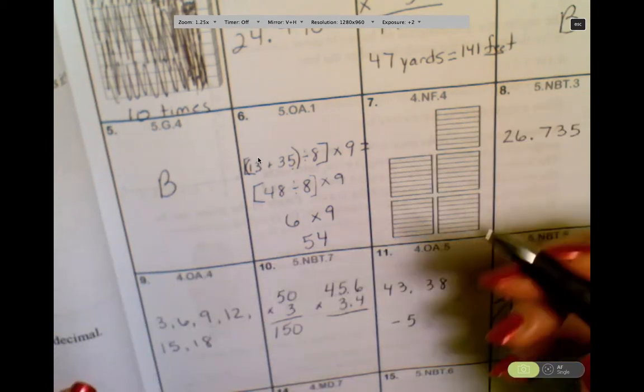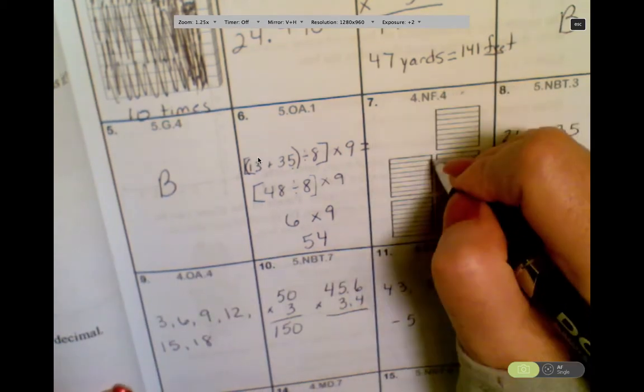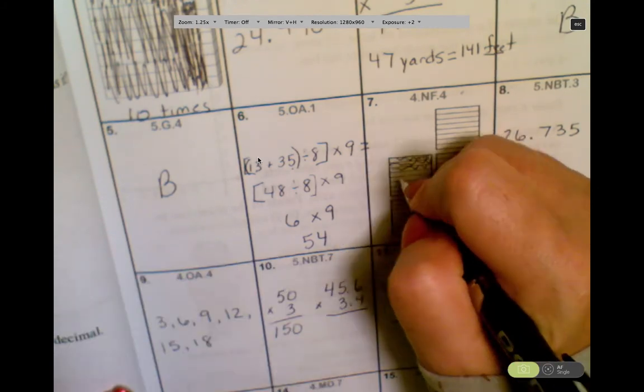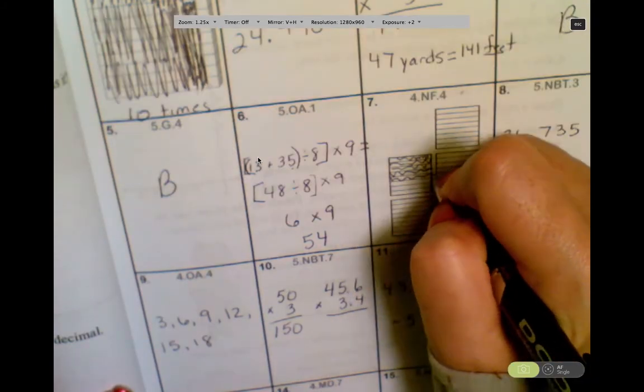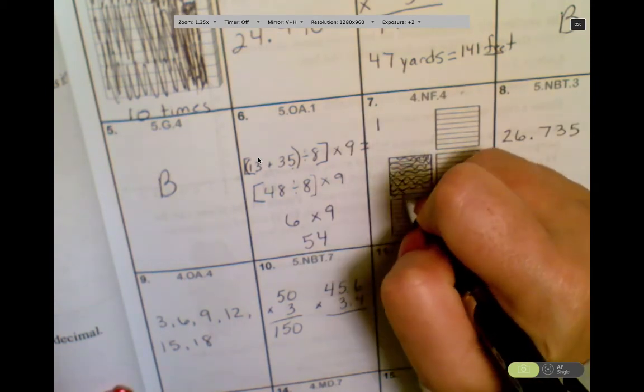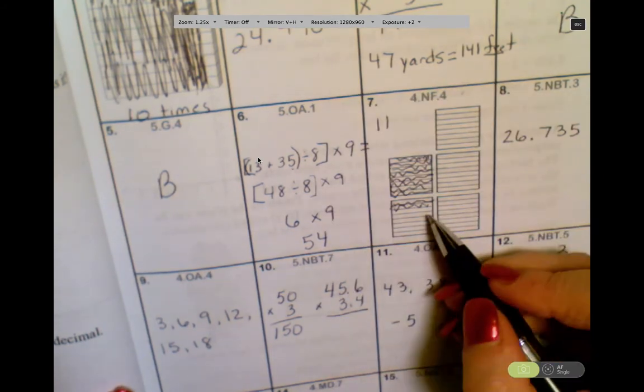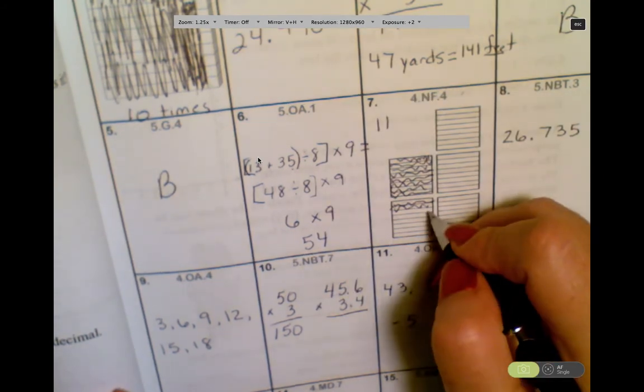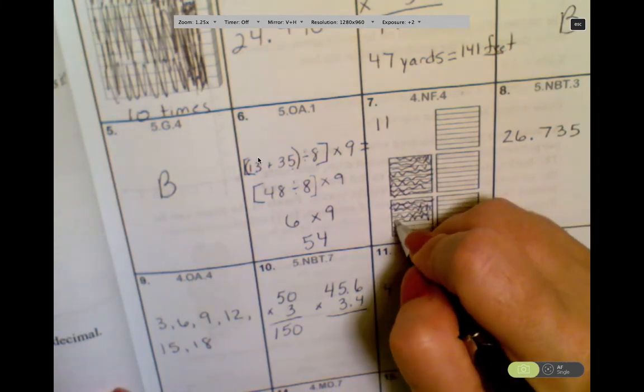All right, my model is 7. 5 times 5/8, so I have to do it 5 times. 1, 2, 3, 4, 5. That's 1. 1, 2, 3, 4, 5. That's 2. Remember, each time I'm shading in 5 of them. 1, 2, 3, 4, 5.